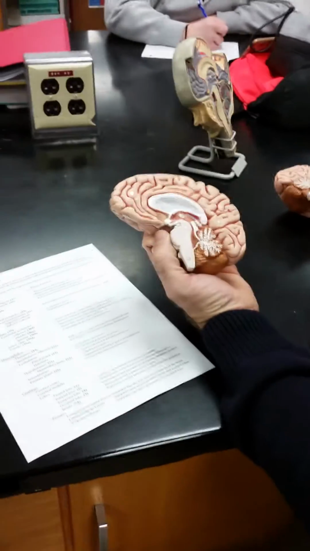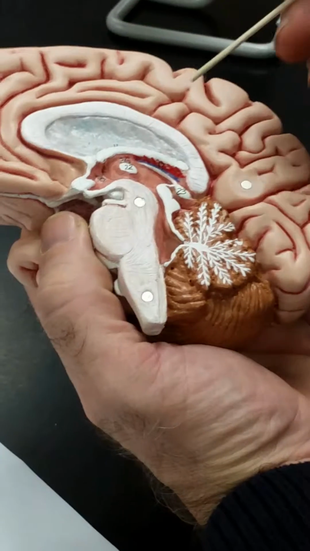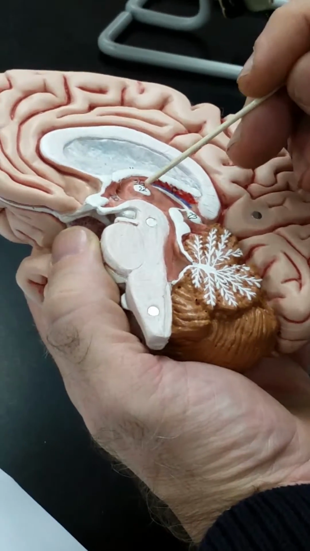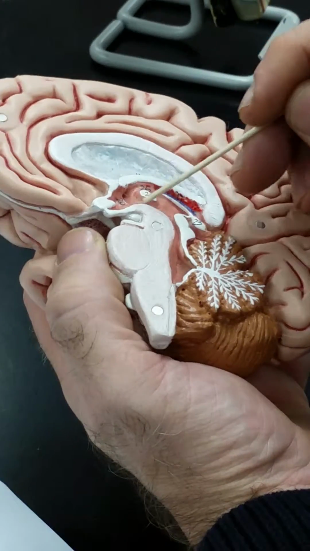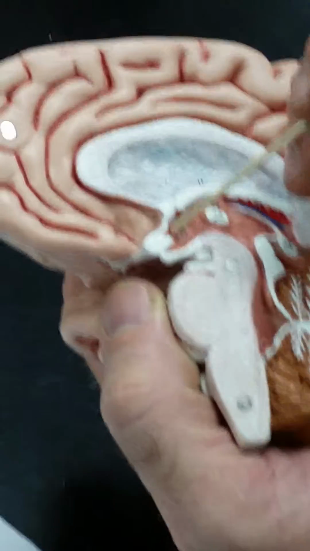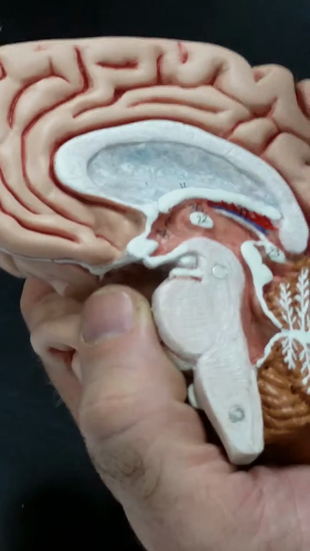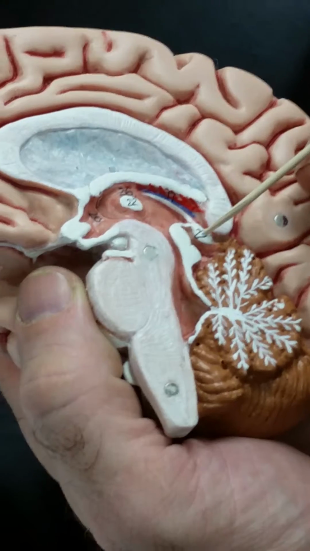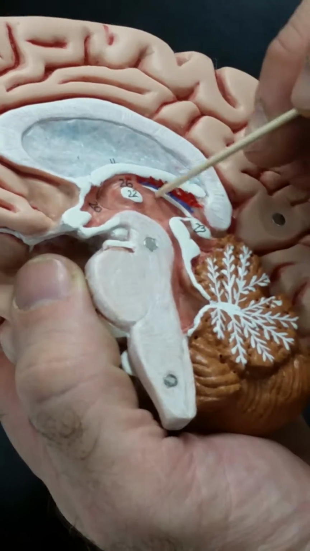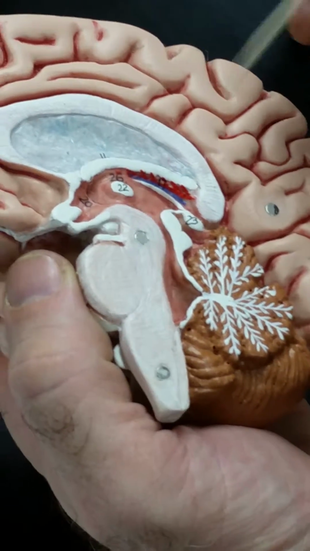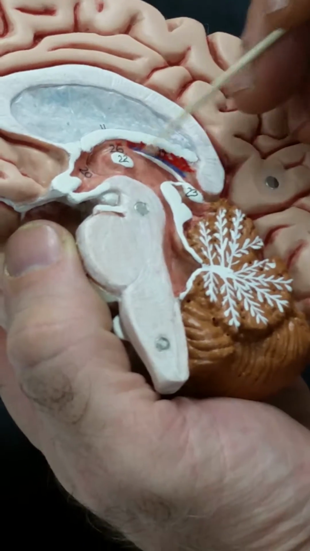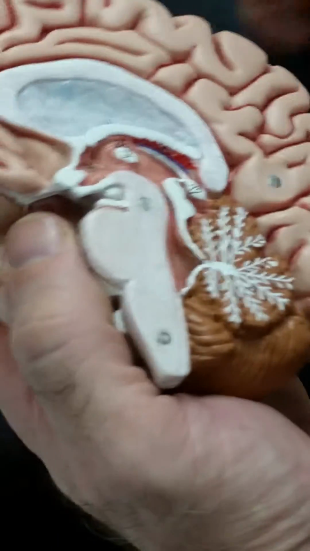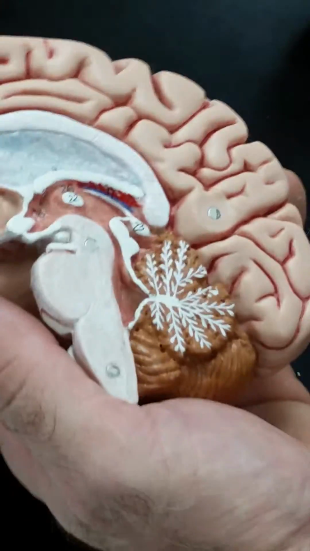The diencephalon is several structures here. One is the thalamus, which I'm circling right here. 26 and 22 there are both parts of the thalamus. The other is the hypothalamus right here. And lastly, it's the epithalamus right there. Number 23 is the epithalamus. And the habenula, that white area right there. So the diencephalon is epithalamus, thalamus, and hypothalamus. That's the diencephalon. All right?